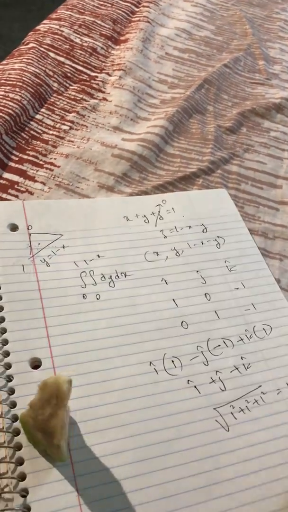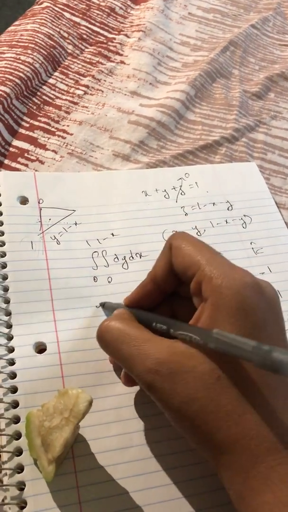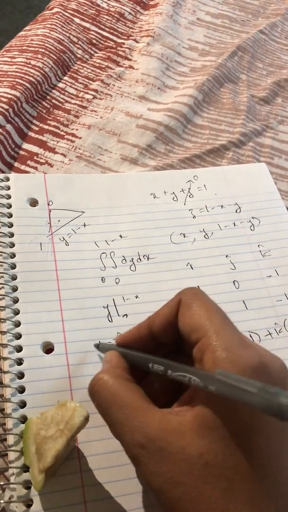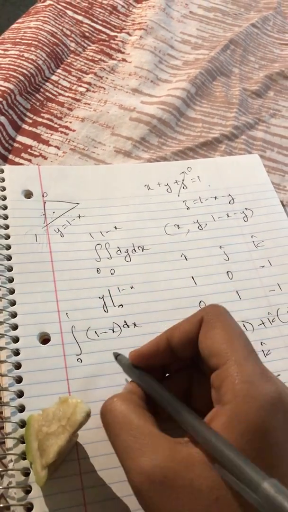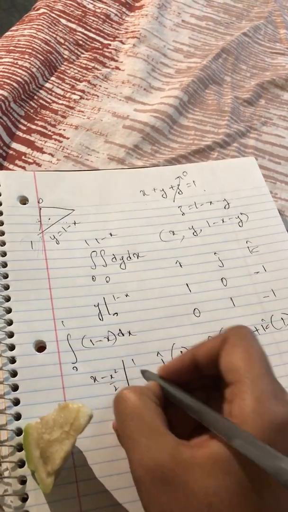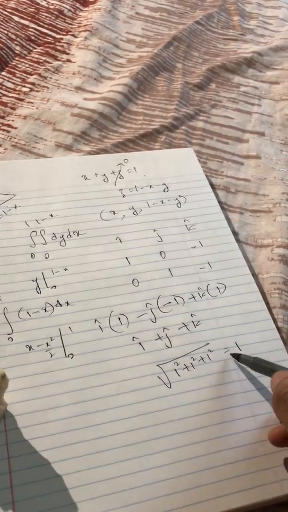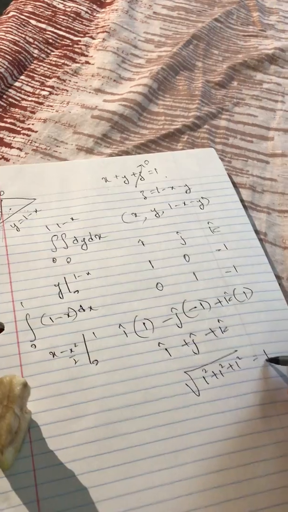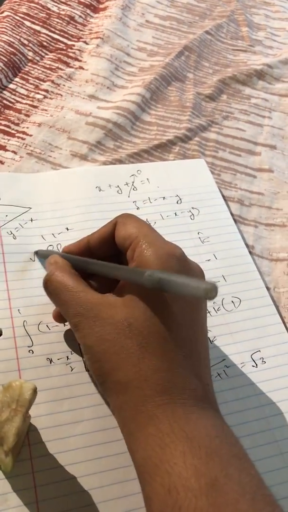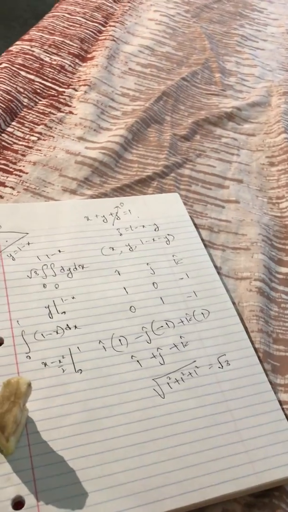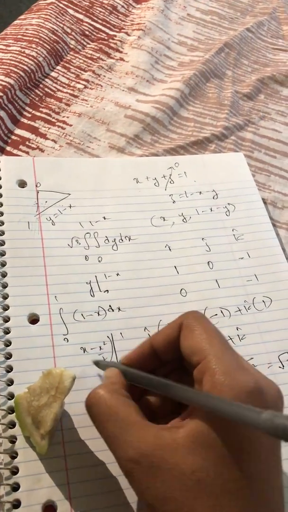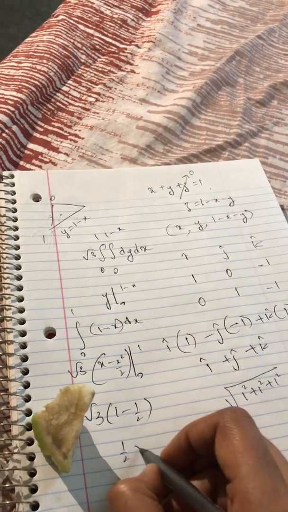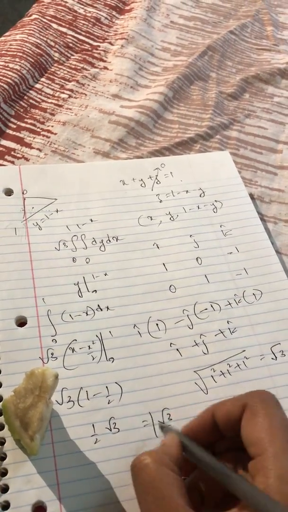So if you solve this integration, you'll have y from 0 to 1 minus x. If you substitute the upper limit, you have 1 minus x. If you integrate with respect to x, x minus x square over 2, from 0 to 1. Oh, yeah. This one, I made a mistake. 1 square plus 1 square plus 1 square is not 1. It's square root of 3. So we also need to include square root of 3. You can write that outside because it's a constant. 1 minus 1 over 2, which is 1/2, so square root of 3 over 2 is the area of that triangle.